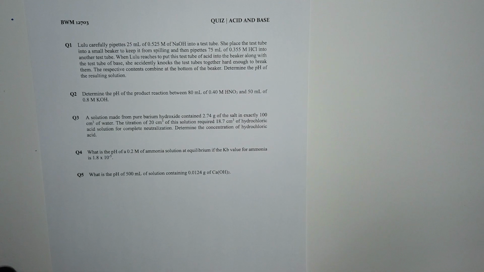Question number 1: Lulu carefully pipettes 25 ml of 0.525 molar sodium hydroxide into a test tube. She placed the test tube into a smaller beaker to keep it from spilling, then pipettes 75 ml of 0.355 molar HCl into another test tube. When Lulu reaches to put this test tube of acid into the beaker along with the test tube of base, she accidentally knocks the test tubes together hard enough to break them. The respective contents combine at the bottom of the beaker. Determine the pH of the resulting solution.